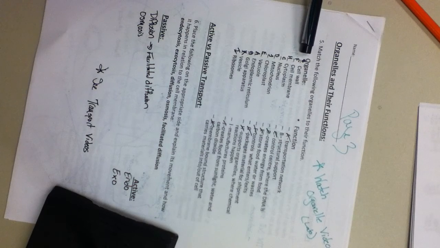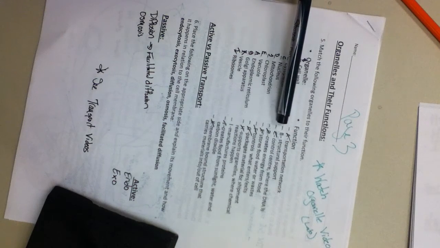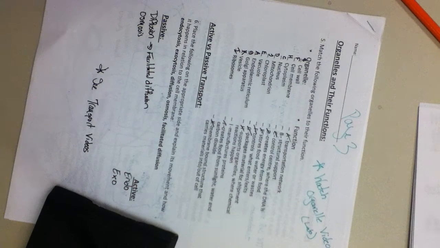The first one here is going to be the cell wall, which is letter B. It provides structural support for the cell in plants only. So, a strong, rigid structure for plant cells. Letter F was cell membrane, because while the cell membrane provides structure, it also controls what enters and leaves the cell.